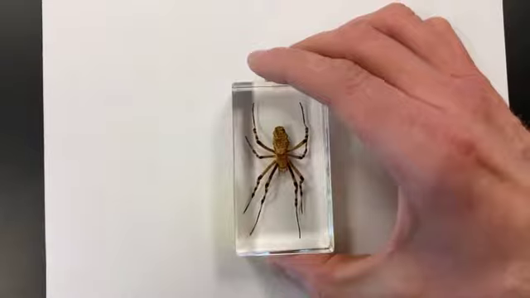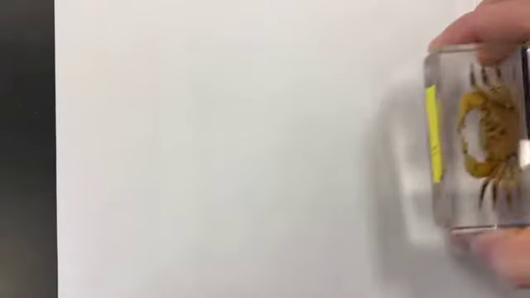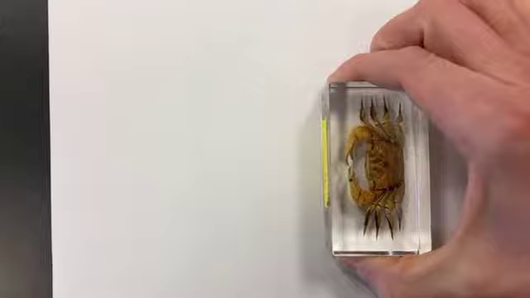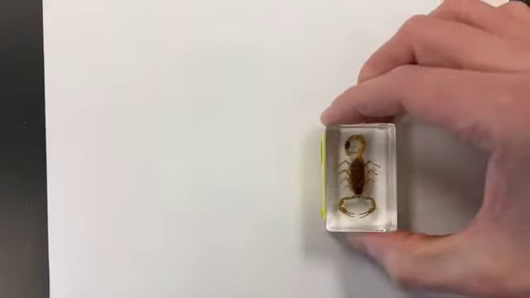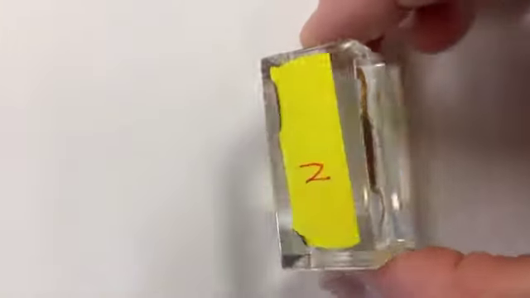And then not for the arachnophobic, we have a spider, sample L. Sample M being our crab. Sample N as our scorpion, quite spooky.